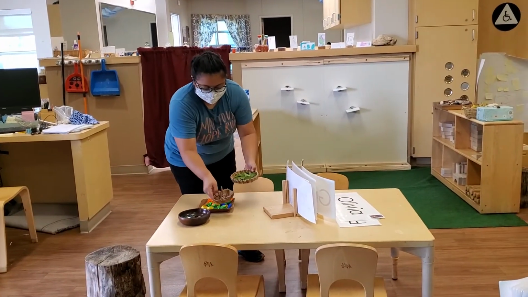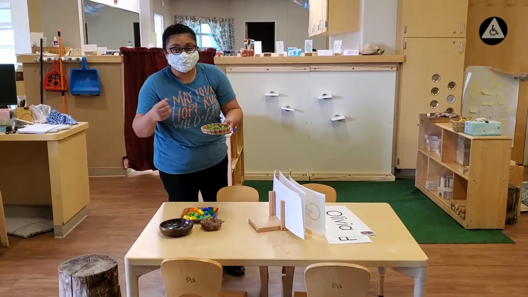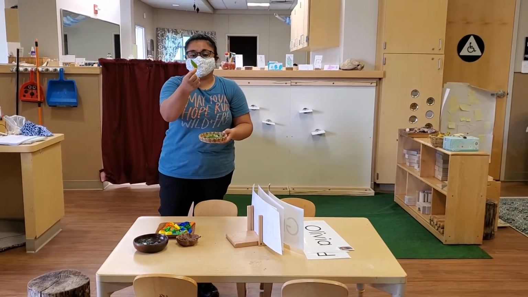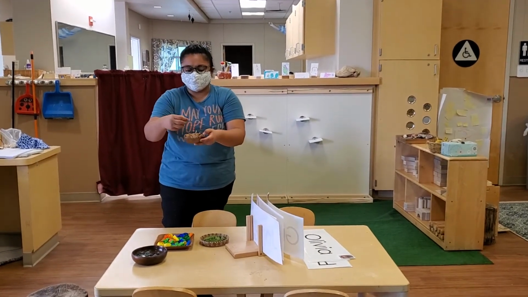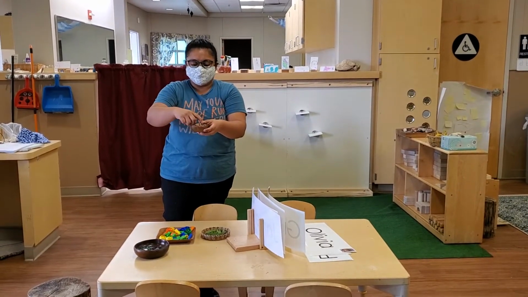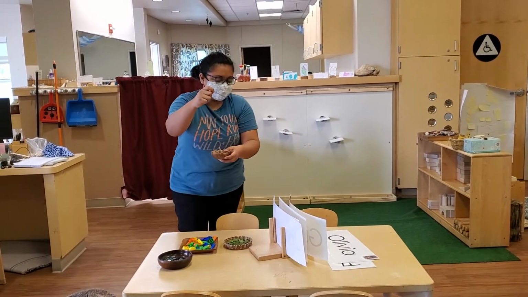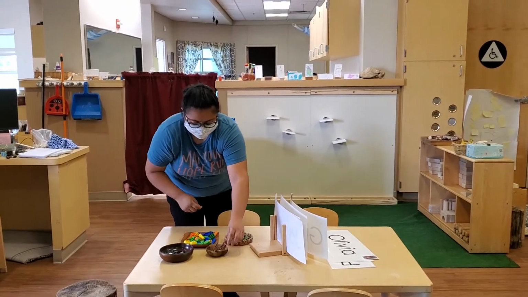The next materials are the natural materials I got from our playground. I don't know what kind of tree it is, but it has these small leaves, and then I just cut the branch into small twigs, so the children can trace more of the straight lines if they'd like to, using those.